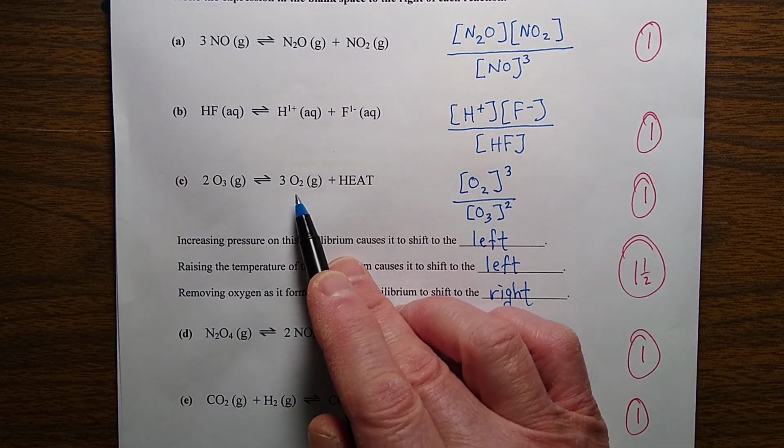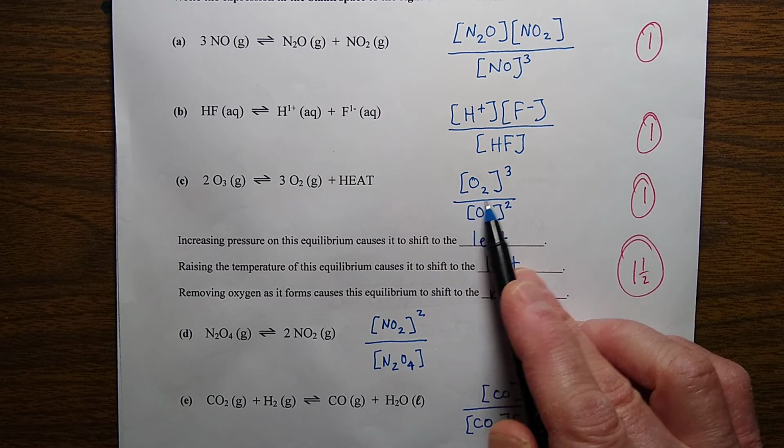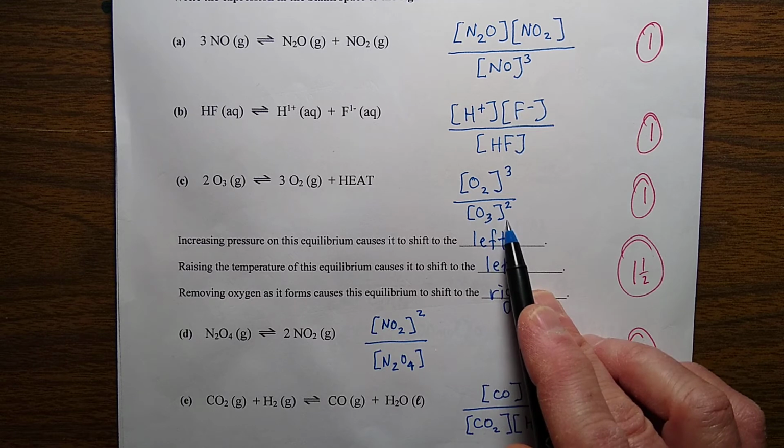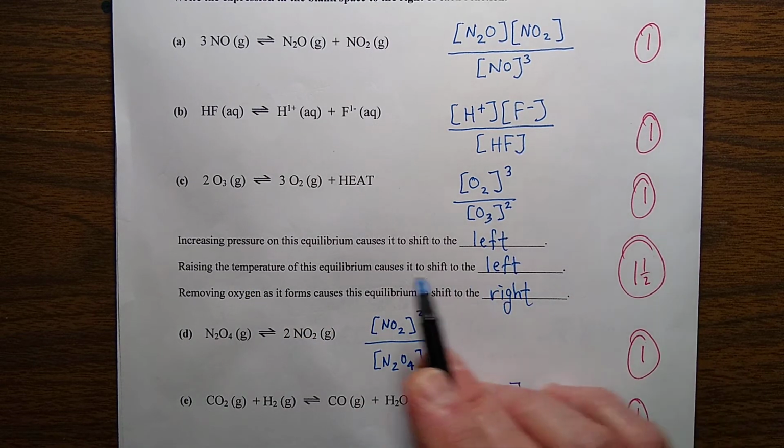The third one, 3 moles of oxygen. So oxygen to the third power is the product divided by ozone's concentration to the second power is the correct answer. I asked you some questions about Le Chatelier's principle here.